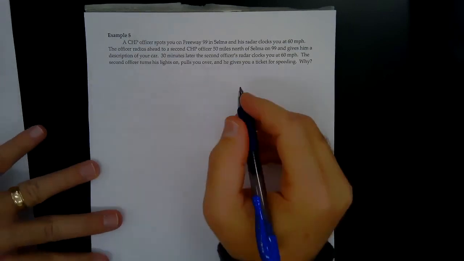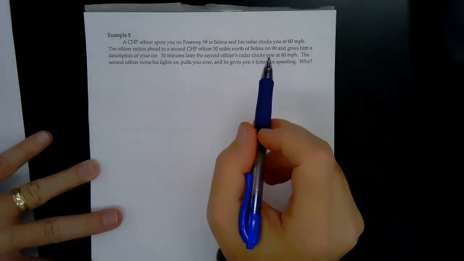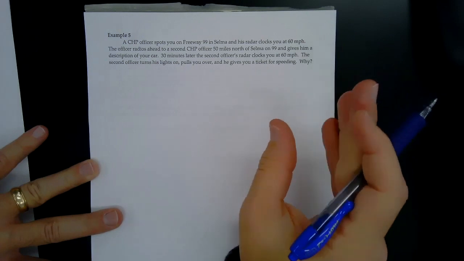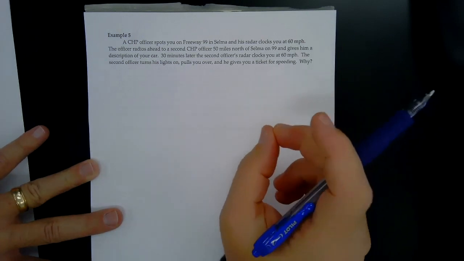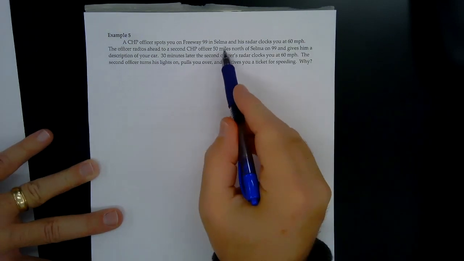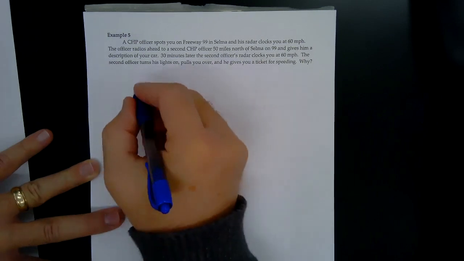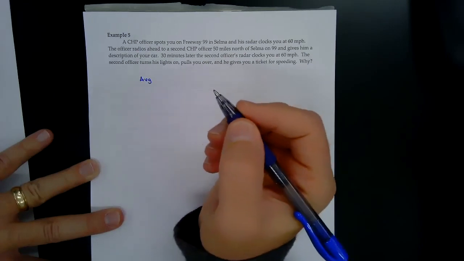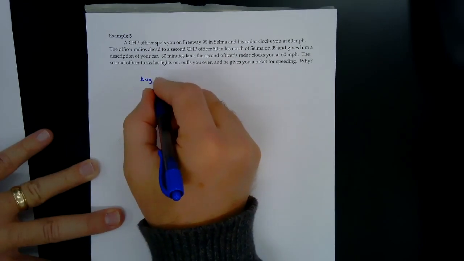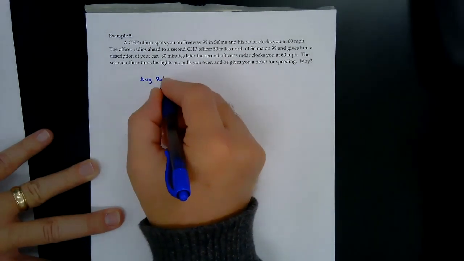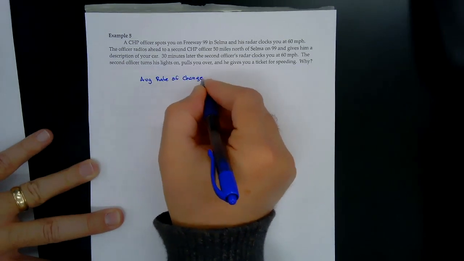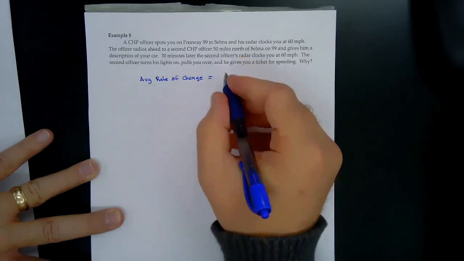All right, so here we go. This is what it is. We have to find the average rate of change. So what the heck is the average rate of change? Well, that's the change in distance over the change in time. Well, we know we went 50 miles. So we're going to find the average, basically the average velocity is what we're doing. So average rate of change. Okay, so we know we went 50 miles.